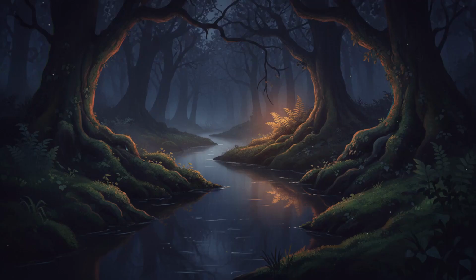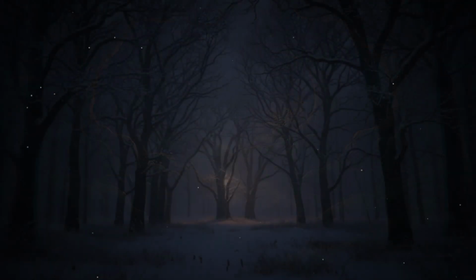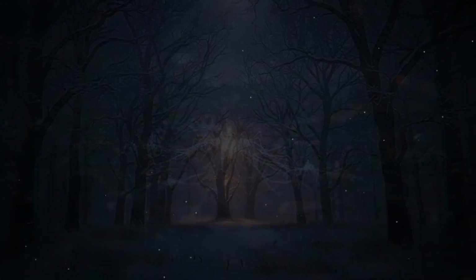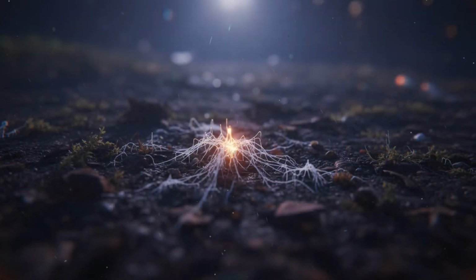The forest outside, wherever it is, if there is one near enough to imagine, is not still in the way a room is still. Its stillness is a surface. Beneath it, and within it, chemistry is moving, signals are traveling.